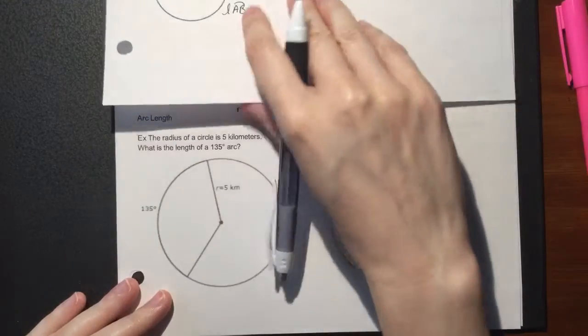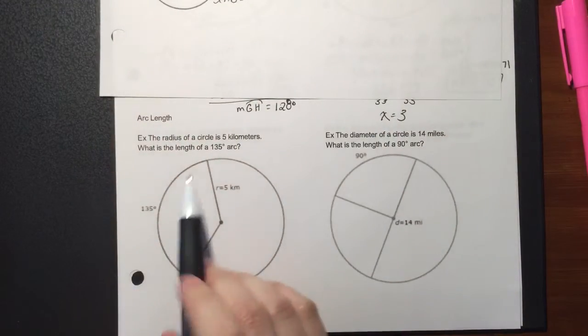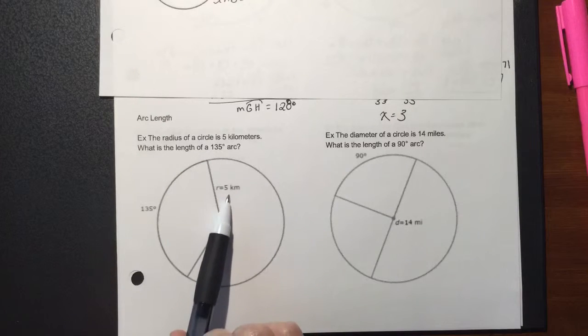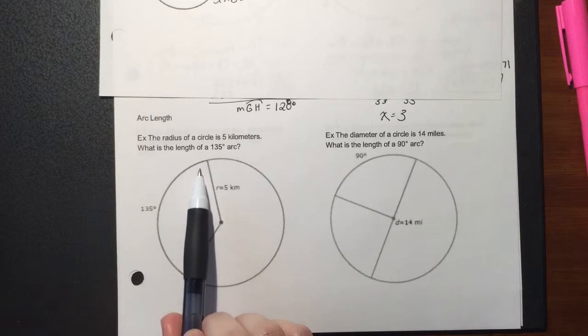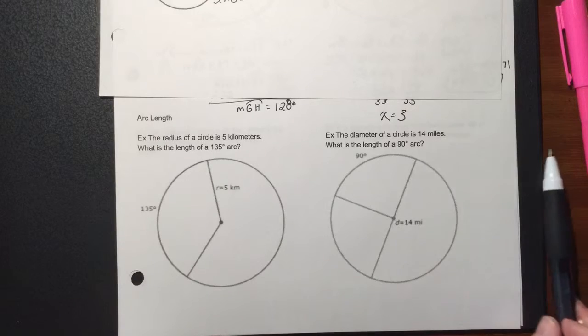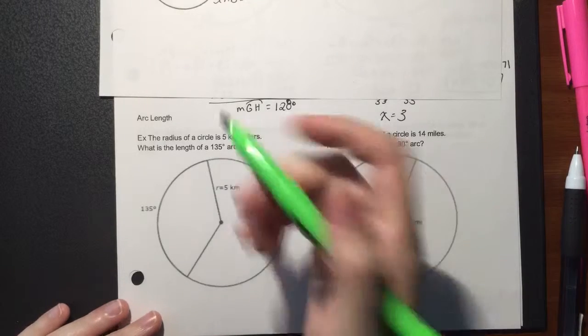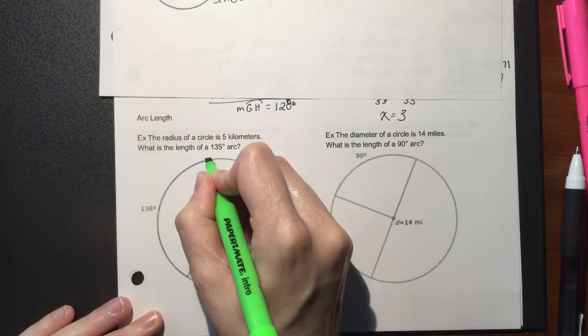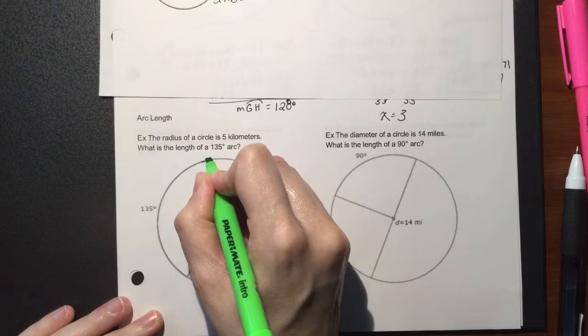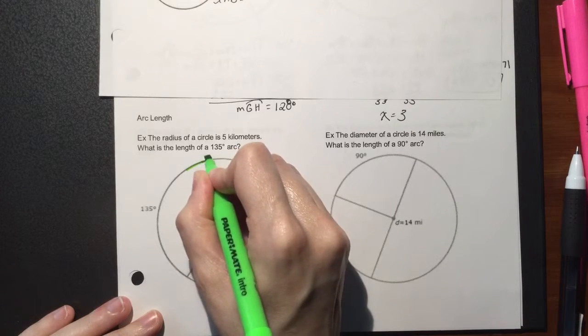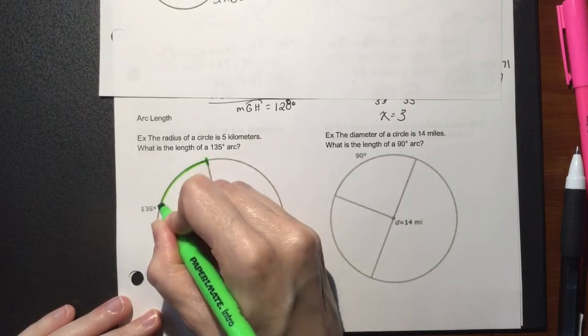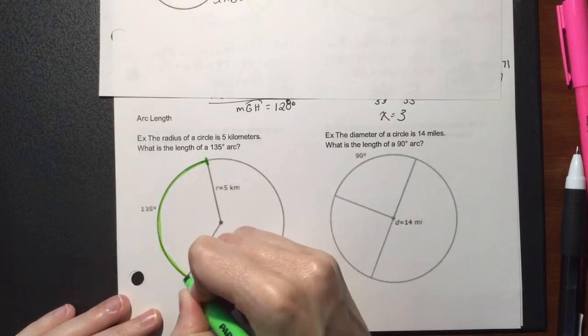So if we give these a try, they tell us that the radius of a circle is 5 kilometers. What is the length of a 135-degree arc? So if we're looking, they want the length or the distance from this point right there all the way over to that part right there.